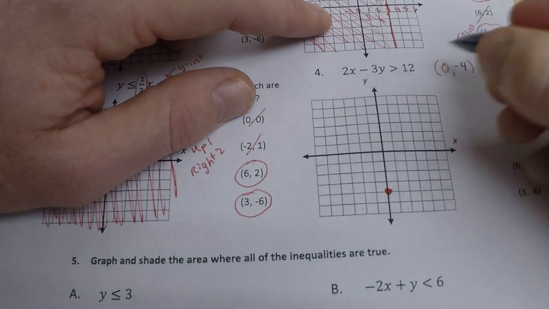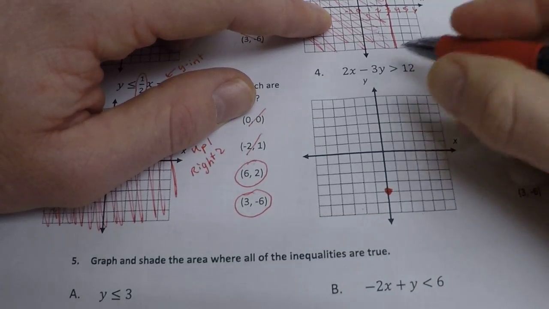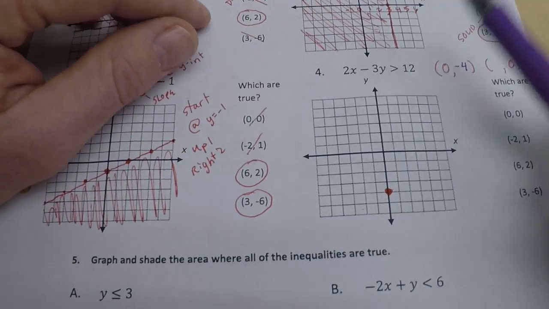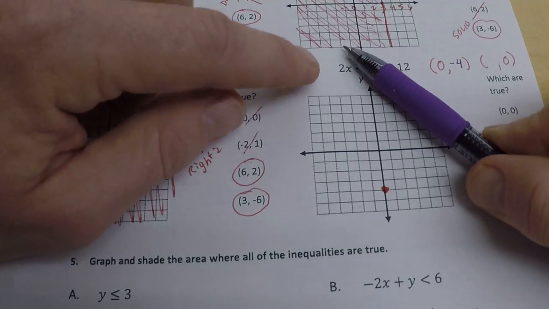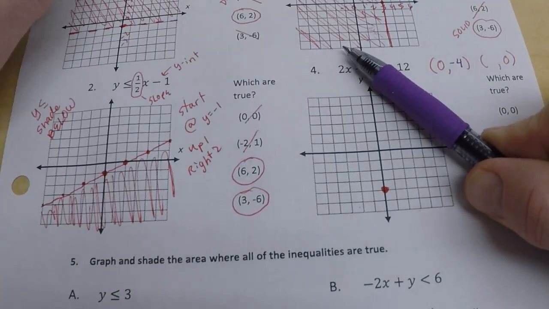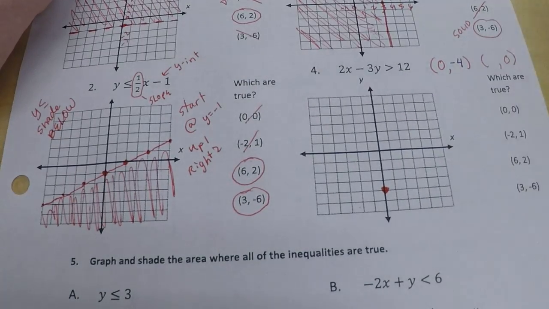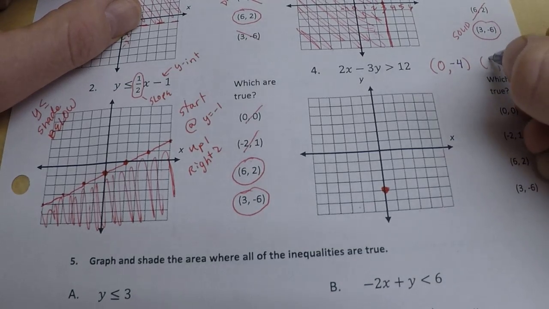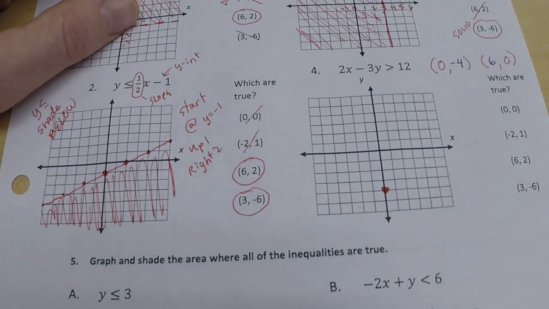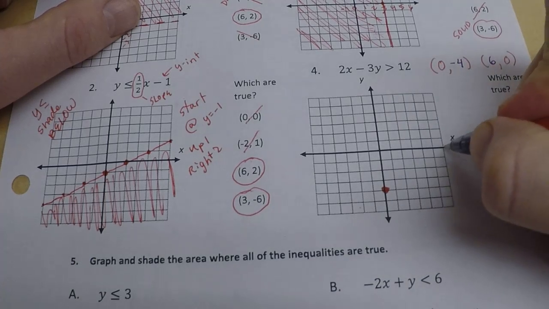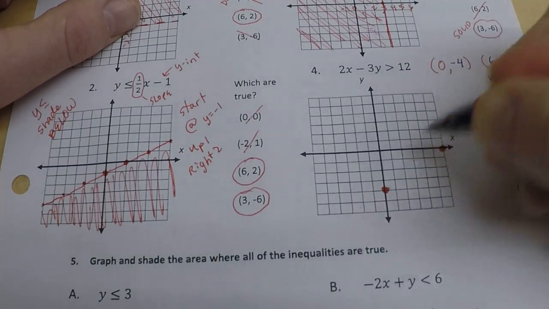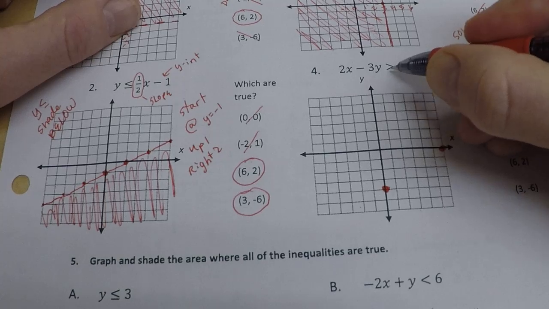Then I can put 0 in for y. That makes this one go away. So 2 times what number is 12? And that's going to be 6. So then we plot both of those points. So 6, 0 goes here. I draw a line. It's going to be dashed because I cannot equal.